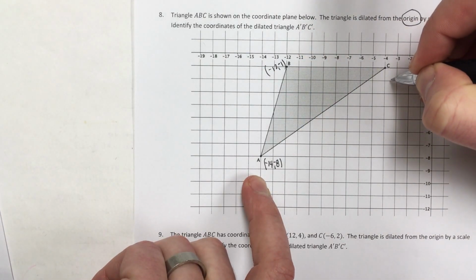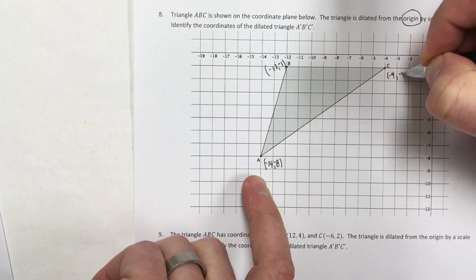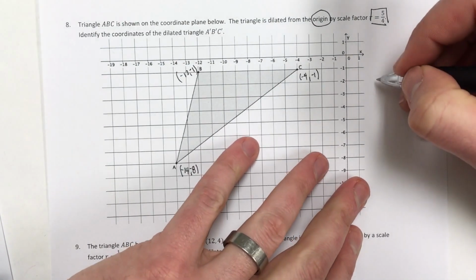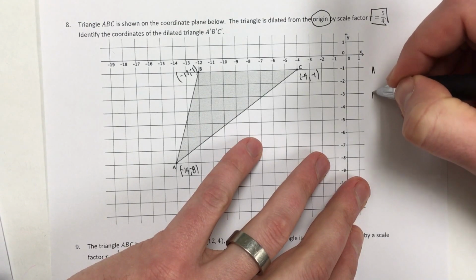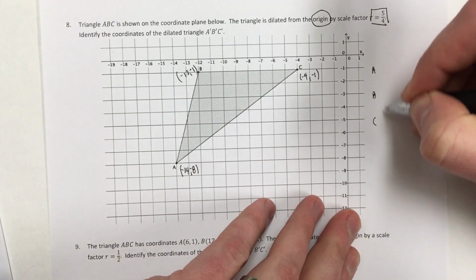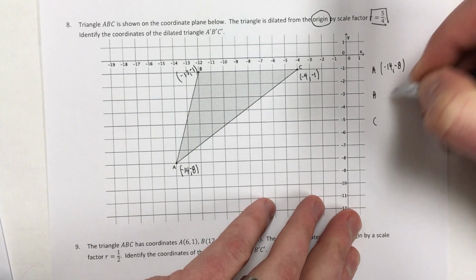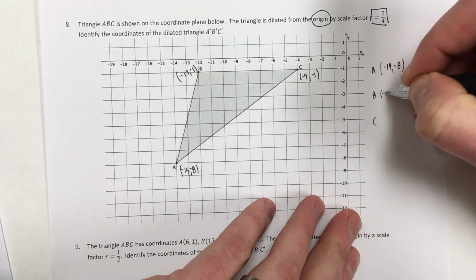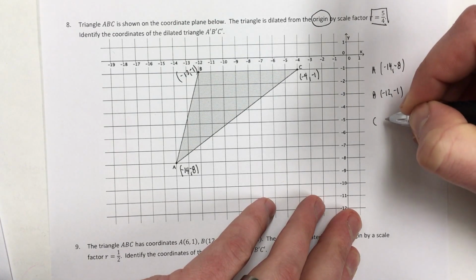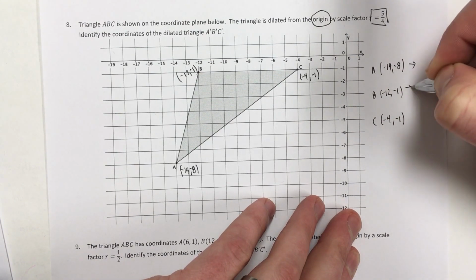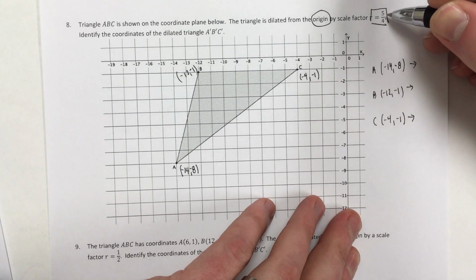And C is -4, -1. Use the space to get A, B, C listed out, and I'm multiplying this by 5/4.